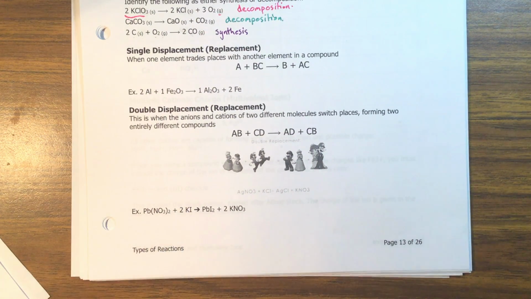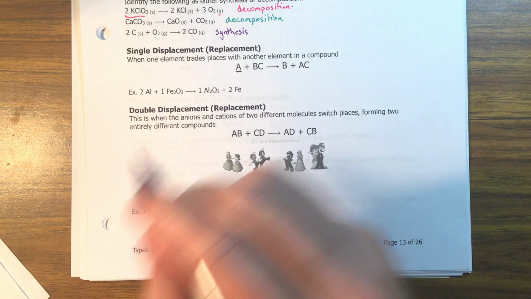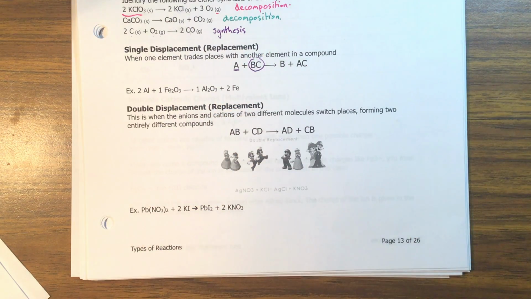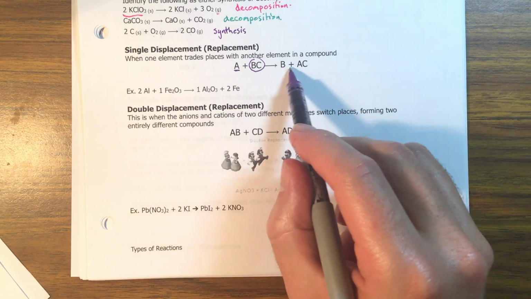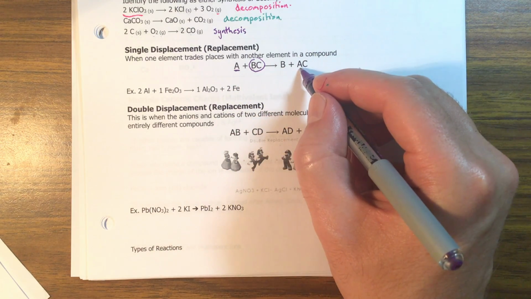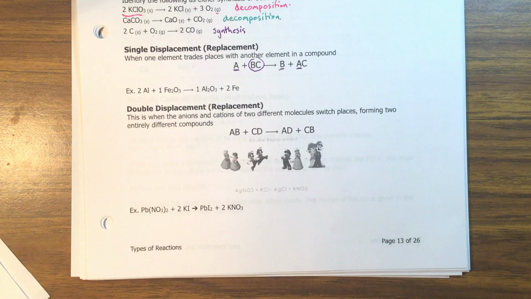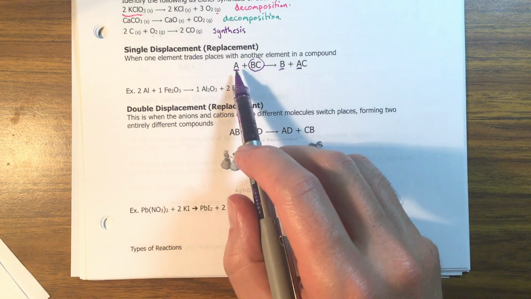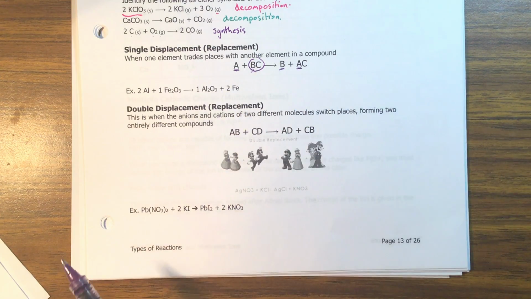Let's look at the single displacement or single replacement reaction. So one element trades places with another element in a compound. So we have a lone guy here. He's by himself. We got a happy couple right here, but they're not that happy because A butts in and he says, B, take a hike, I'm taking the girl, and he takes the girl. So B got kicked out of the relationship and now A is in. So this lone chemical replaced one member of the couple.